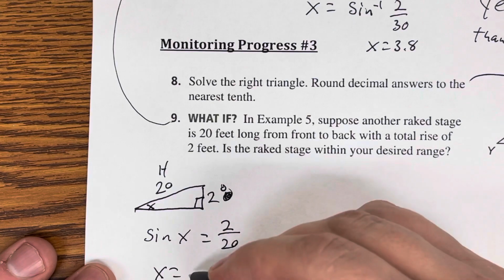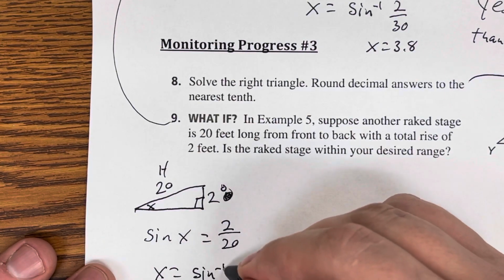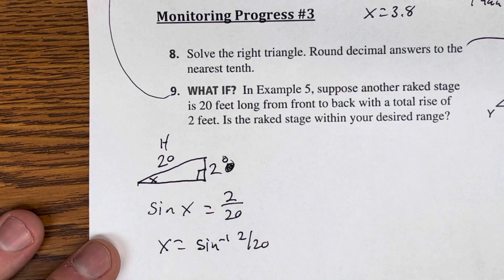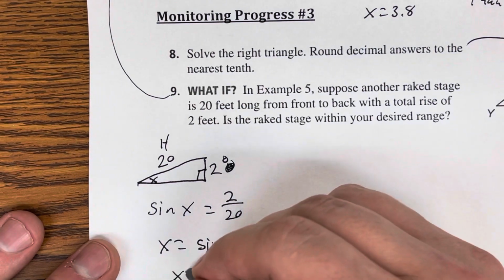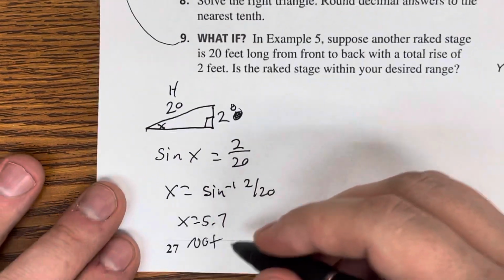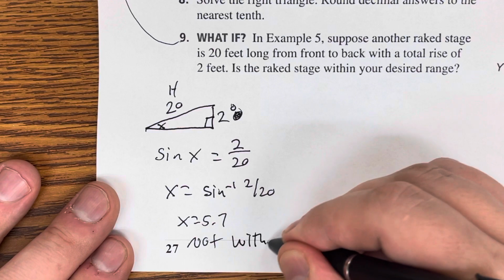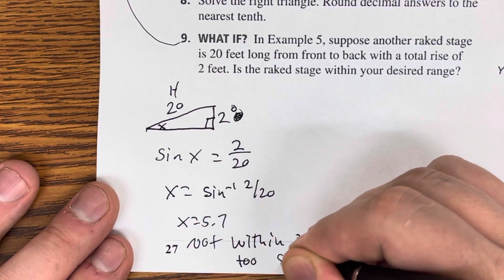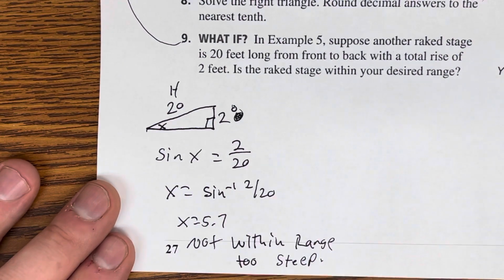So X is equal to inverse sine of 2 over 20. And I got 5.7. So not within range. Too steep. It's more than 5 degrees.